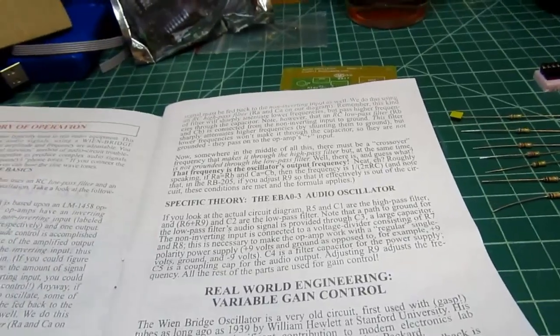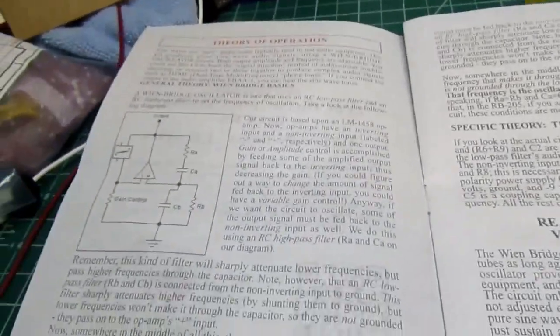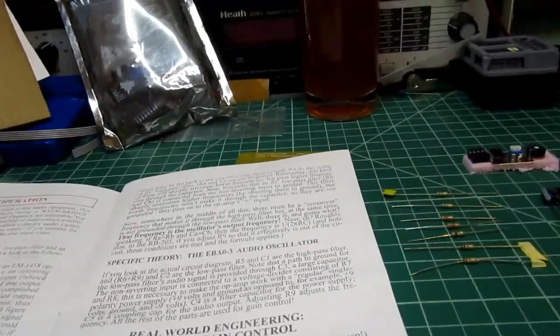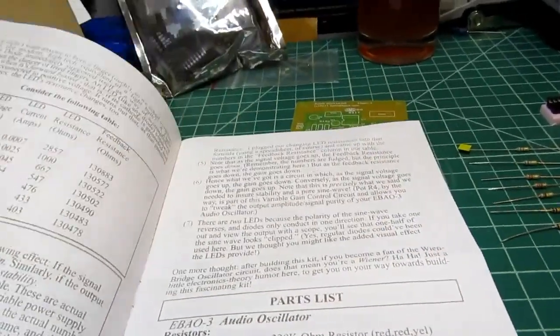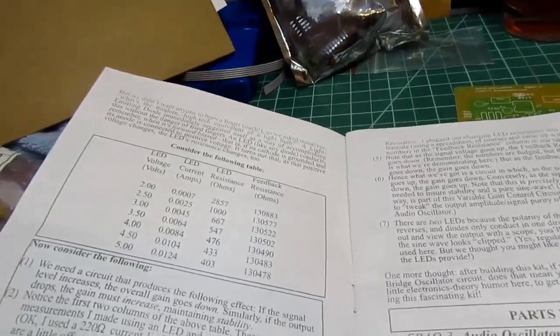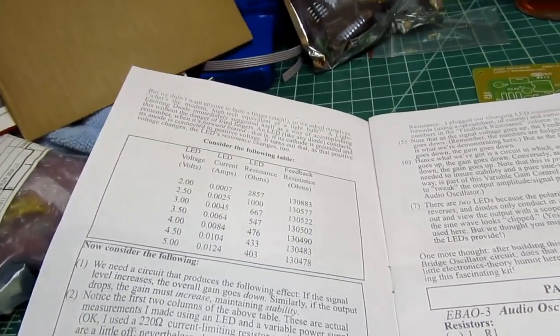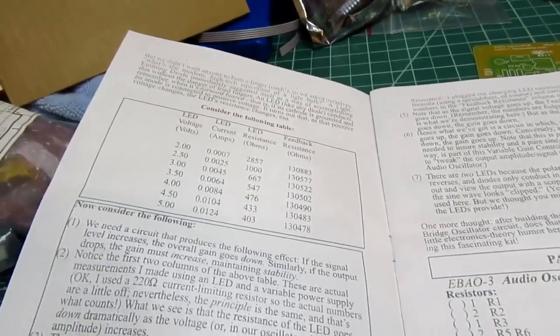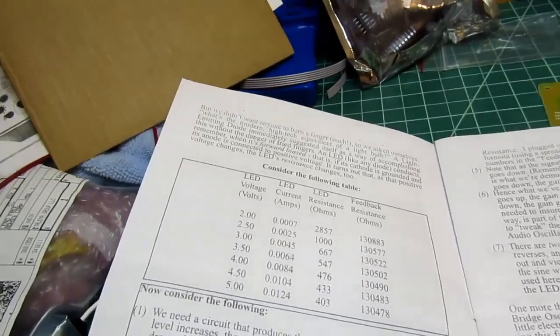Then they have some more specific theory, which again seems to be repeating what's over here. And then they say, well, real world engineering, now we have to have variable gain control. And they have some other stuff. Considering this is supposed to be an educational kit, and as a former electronics educator myself, I think they could have done a little better job here. I'm glad they're putting out the effort, though.